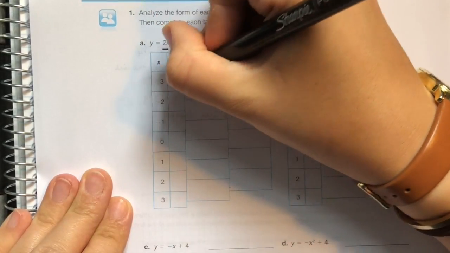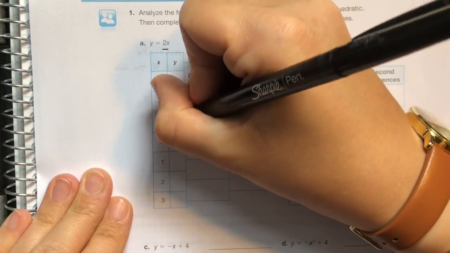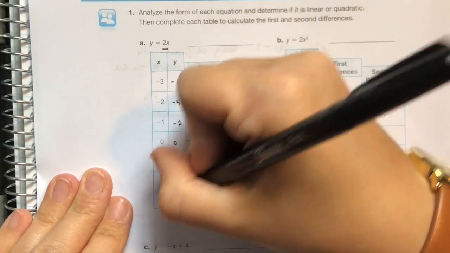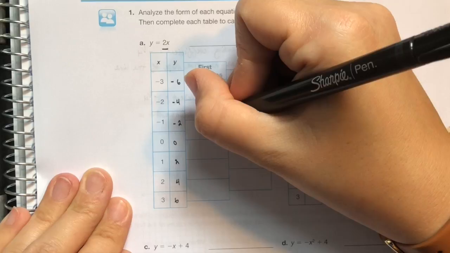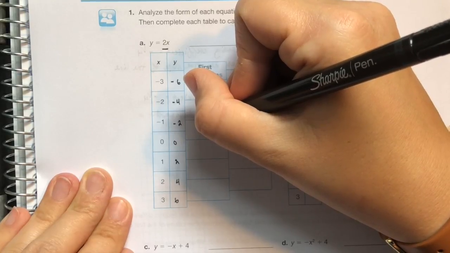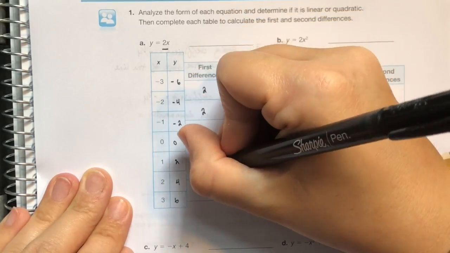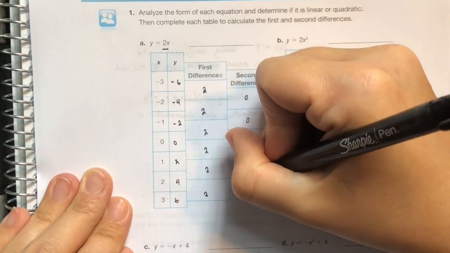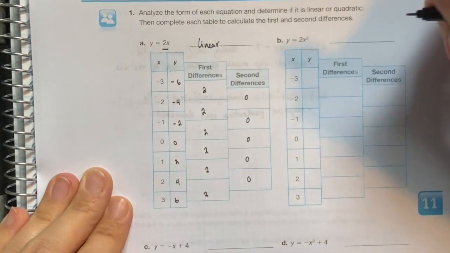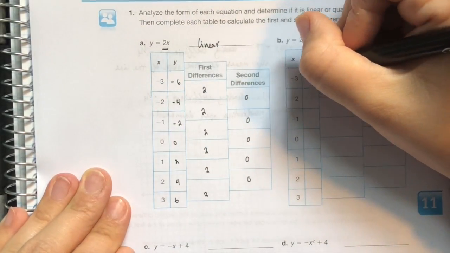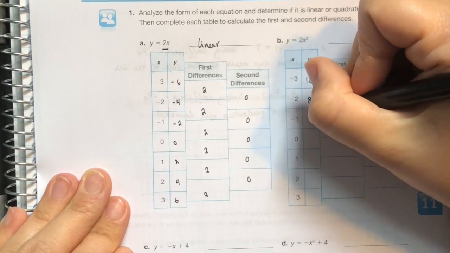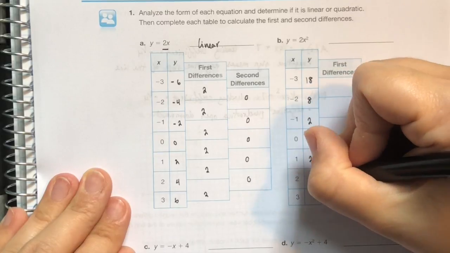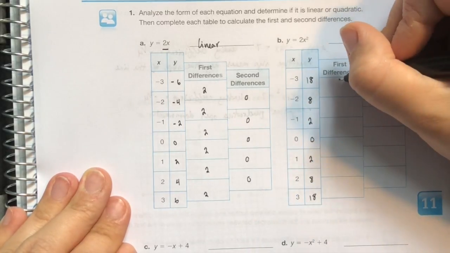So when we examine an equation, we use the given x values to evaluate the function and solve for y. Then we use the y values to determine the first difference. So for example, I'm doing -4 minus -6 is 2. -2 minus -4 is 2. 0 minus 2 is 2, right? So I have all my first differences. Then I do my subtraction of my first differences to achieve my second differences.